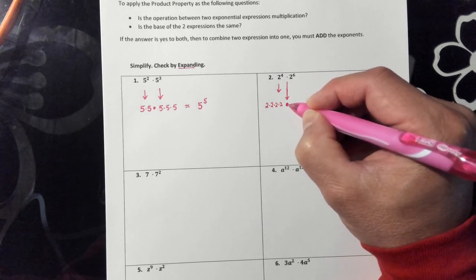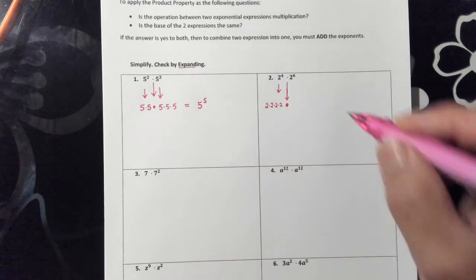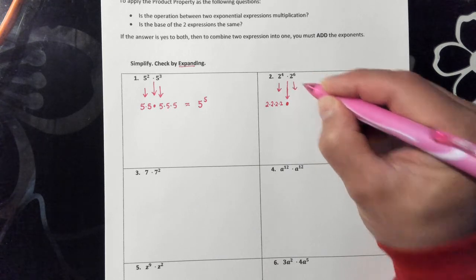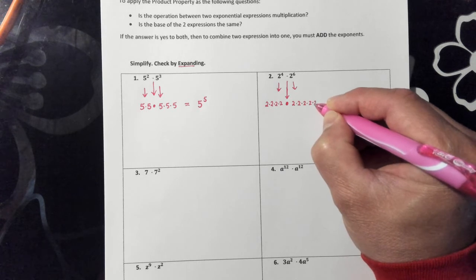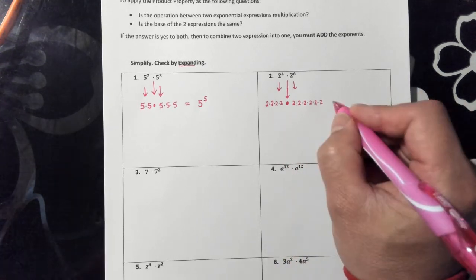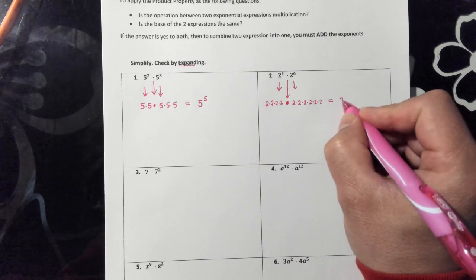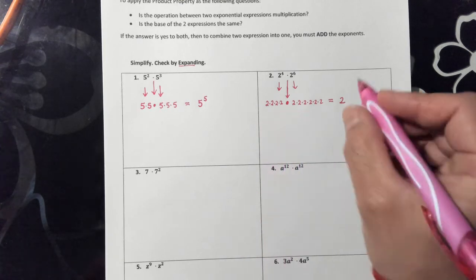I always make this dot bigger, just so it's clear, crystal clear. And then times 2 to the 6th, which is 6 factors of 2. 1, 2, 3, 4, 5, 6. And now you rewrite this in condensed form. There are a total of 10.